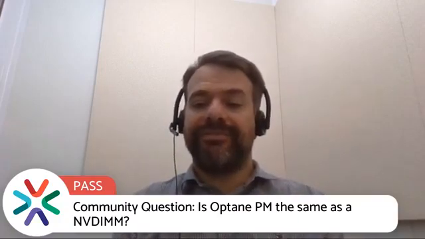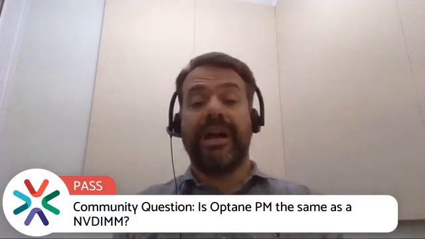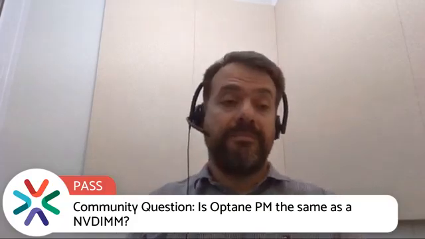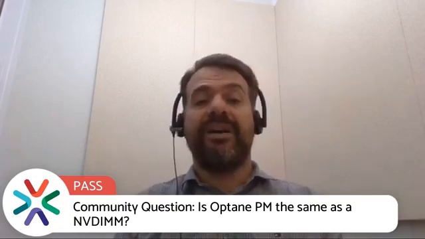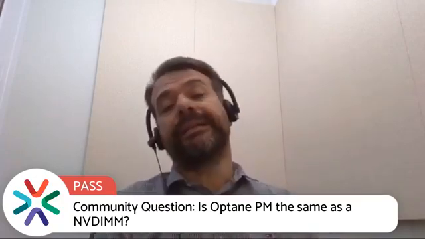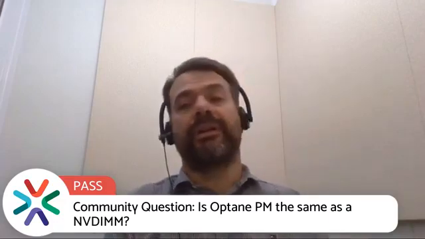they have different components. NVDIMM will be just regular DIMM media, like the ones that you already use on your current hardware, with a capacitor in order to prevent data loss during power cycles, for instance. So the media itself is different on Optane persistent memory DIMM and NVDIMM.